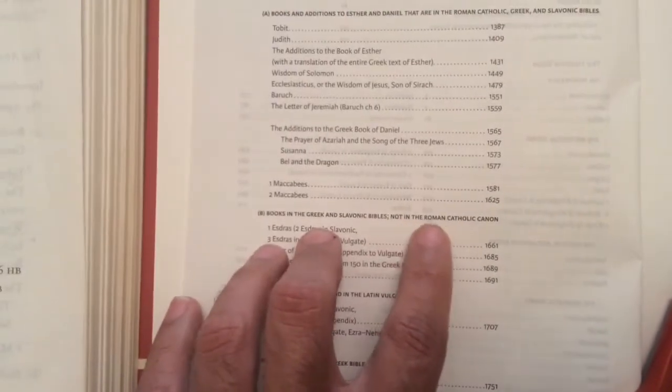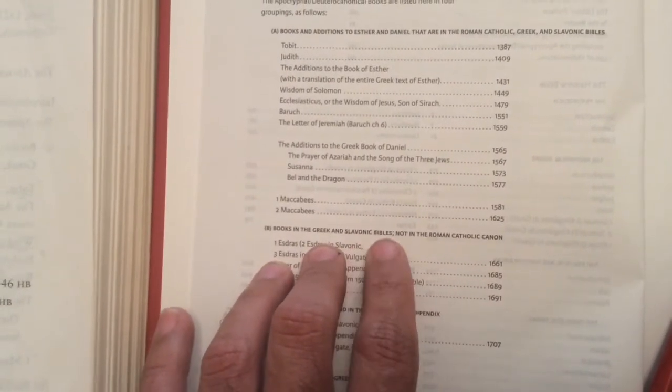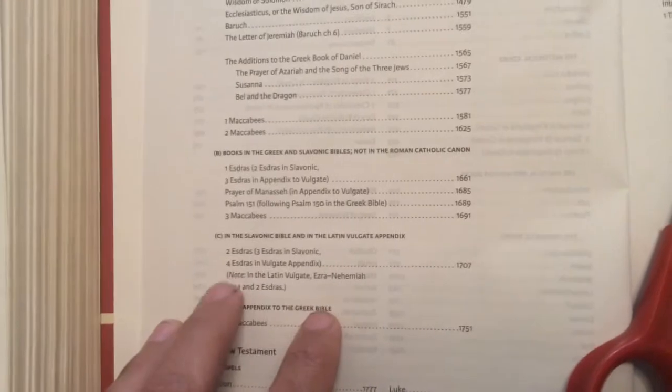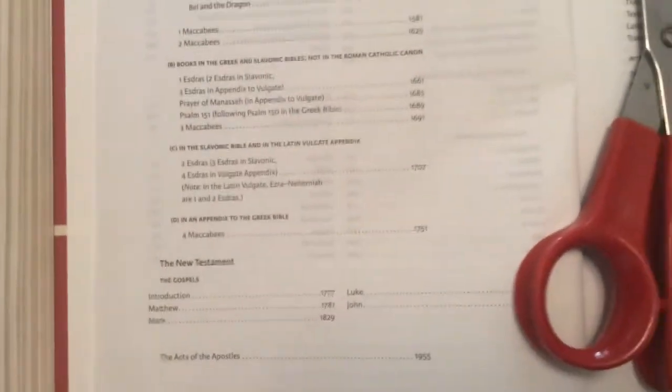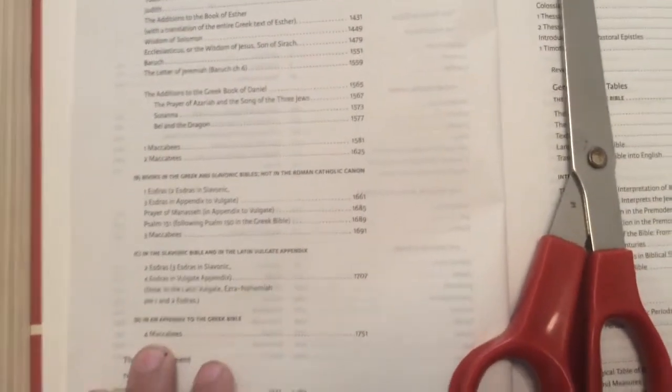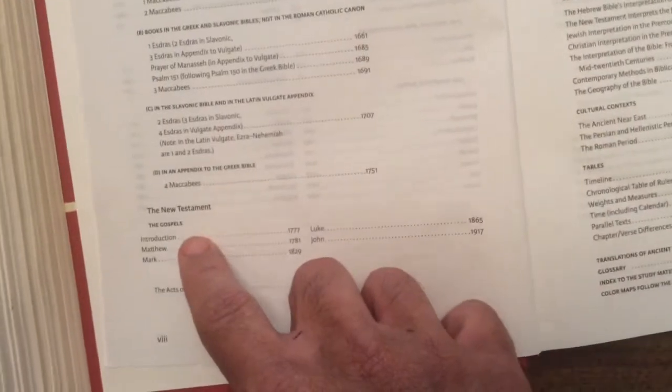Then we get to the Slavic and the Greek, but not in the Catholic. So 2nd Esdras, 3rd Esdras, 3rd Maccabees. Then we get to the Latin appendixes, which is the 2nd and 4th Esdras. Then we get to an appendix to the Greek Bible, and that's 4th Maccabees. Okay. And one of the Maccabees is completely unfoundable. I forget which one it is, but one of them is just completely ahistorical. I just don't know which one it is off the top of my head.